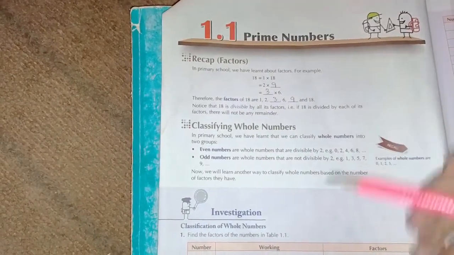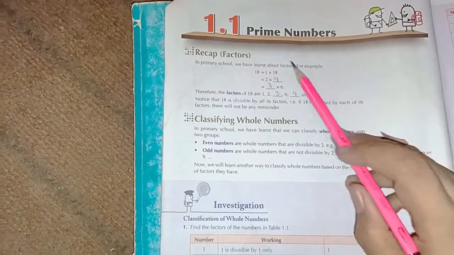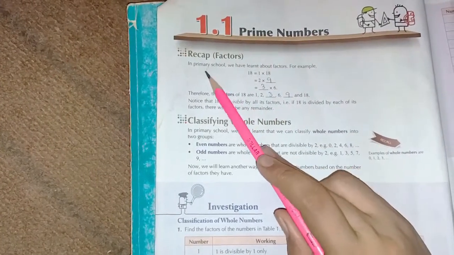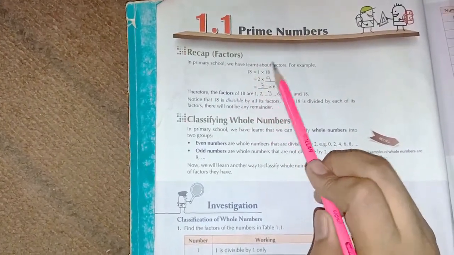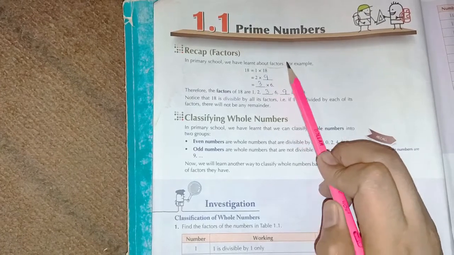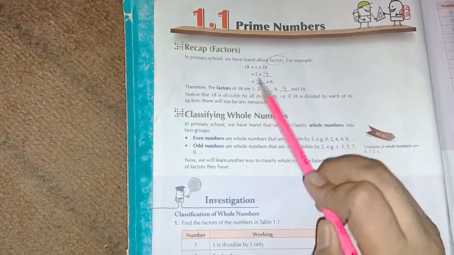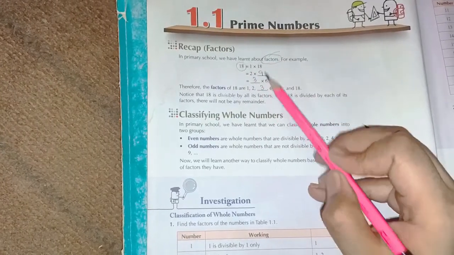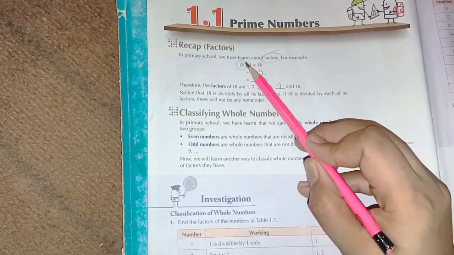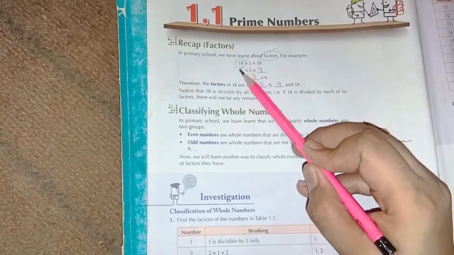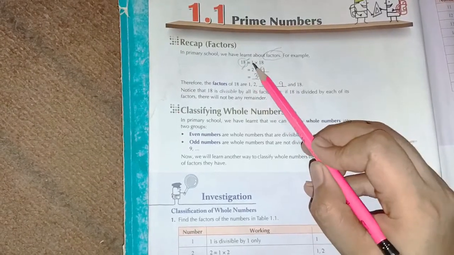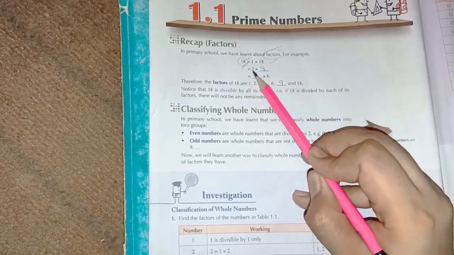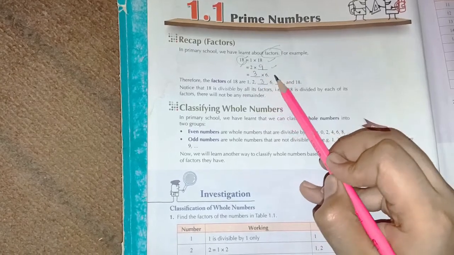Here on page number 3 a recap is given. In primary school we have learned about factors. Factors means parts of the number. For example 18, we have to write the parts of 18, or in which tables 18 is multiplied: 1 times 18, 2 nines are 18, 3 sixes are 18.